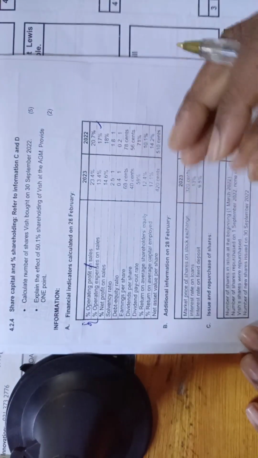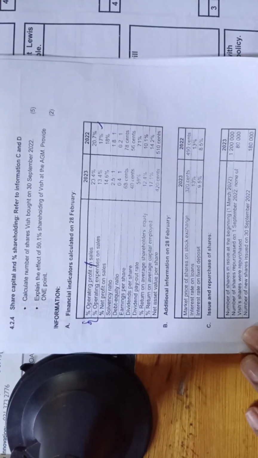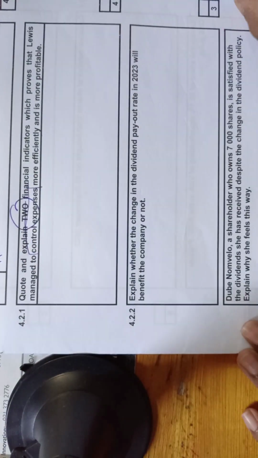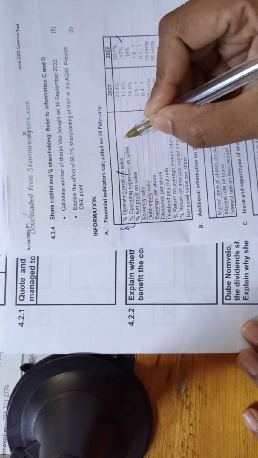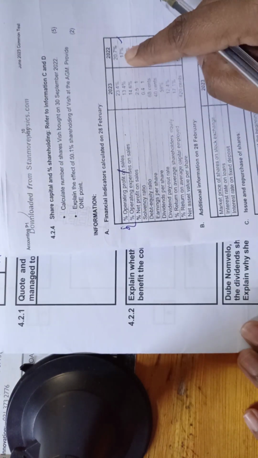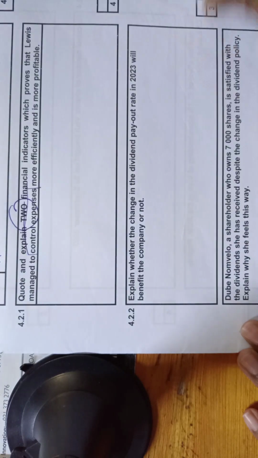I'm going to say whether it increased or decreased, and I'm going to say by what, right? So the operating expenses on sales would be the most obvious one to quote, and it went from 17 to 13.4%.